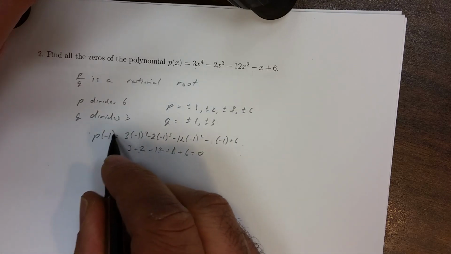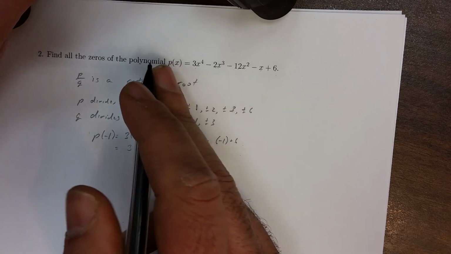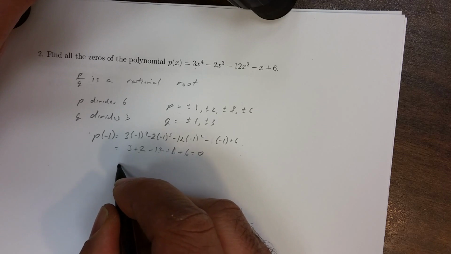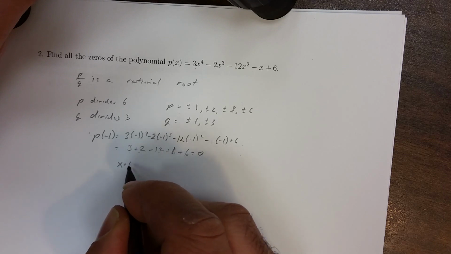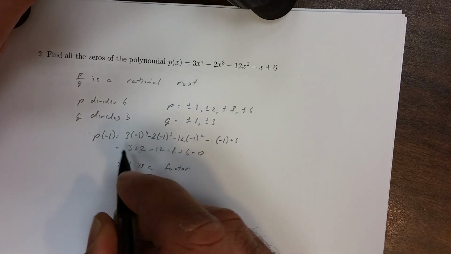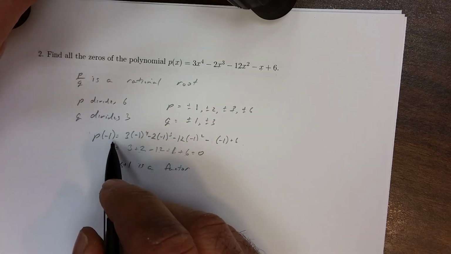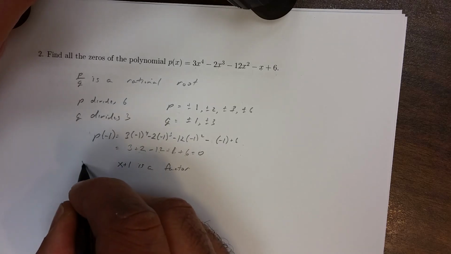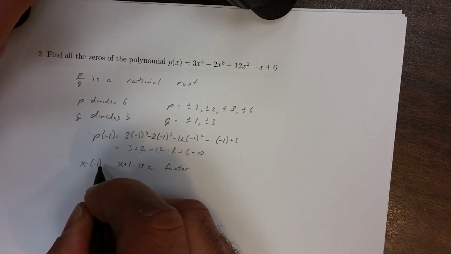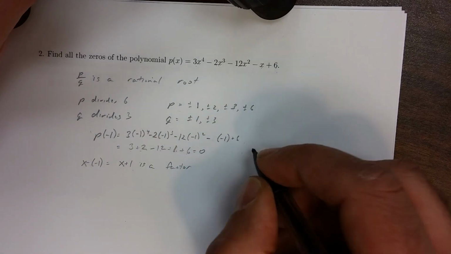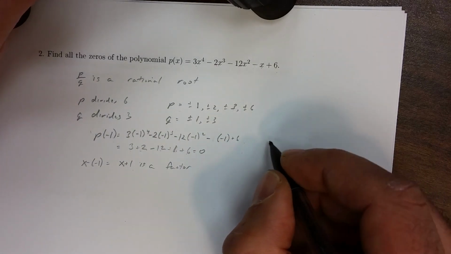So right away that tells us that one of the zeros of the polynomial is negative 1. And it tells us that x plus 1 is a factor. So x equals minus 1 is a 0. X minus negative 1, which is the same as x plus 1, is a factor. Now we have to go through and divide by it. So let's move over here.